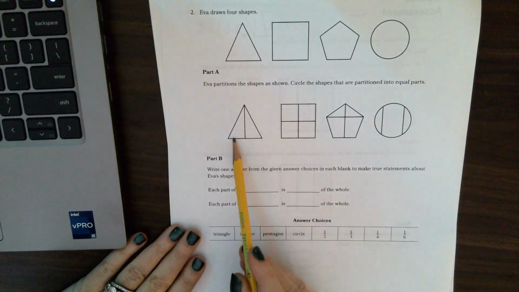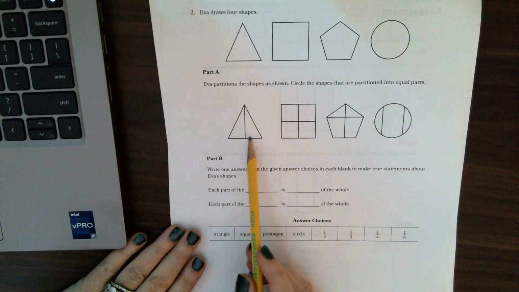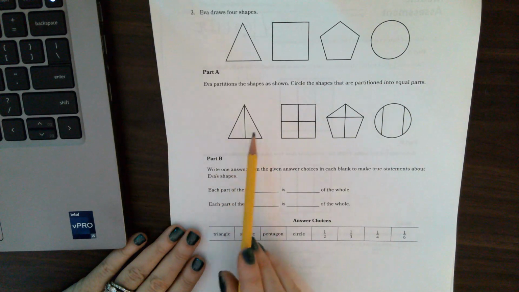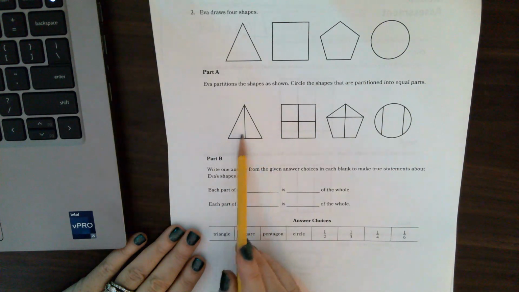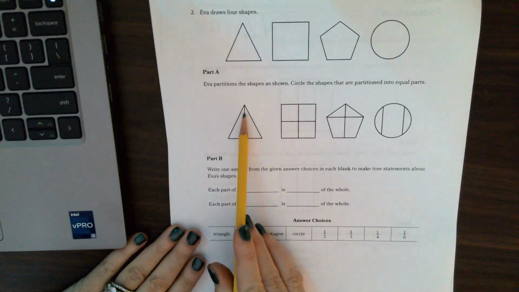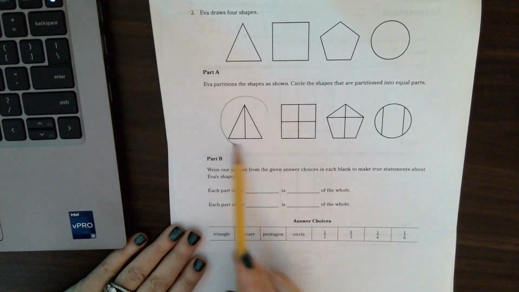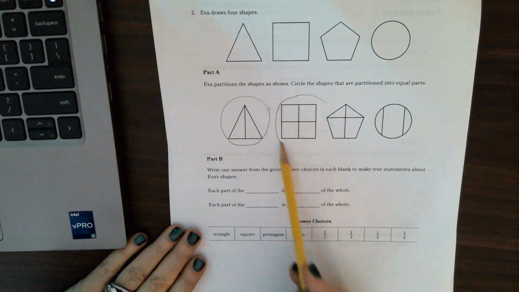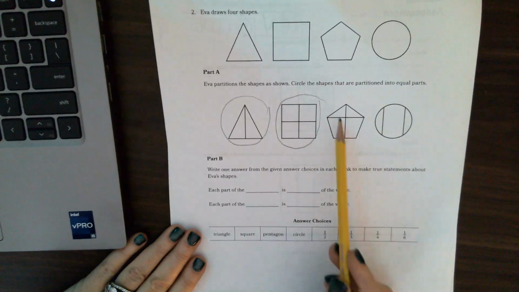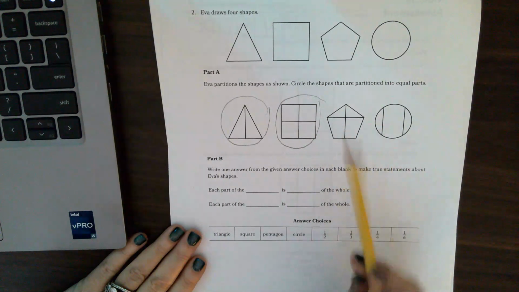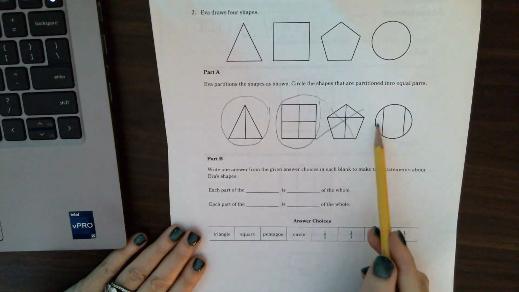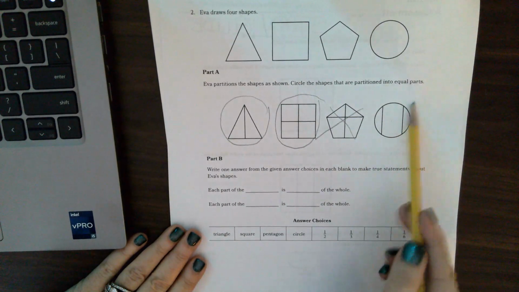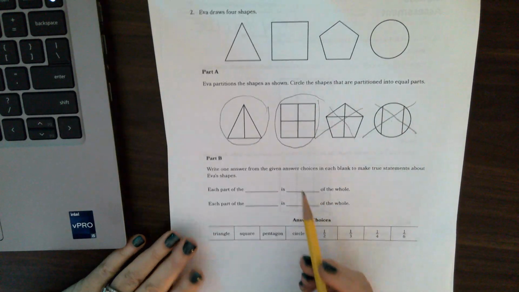So if I look at these, even though these are the reverse image of one another, if I were to fold that over, these are exactly the same shape and size. So these are 2 equal parts. The same thing here, I have 4 equal parts. These pieces are much smaller, so those don't work. These pieces are smaller than that, so this does not work.